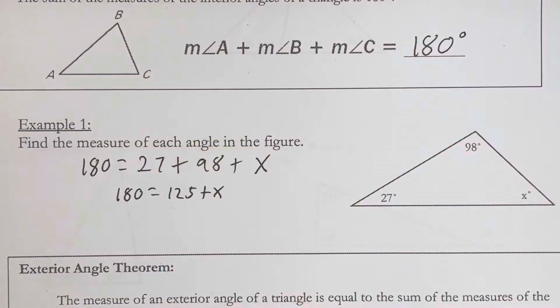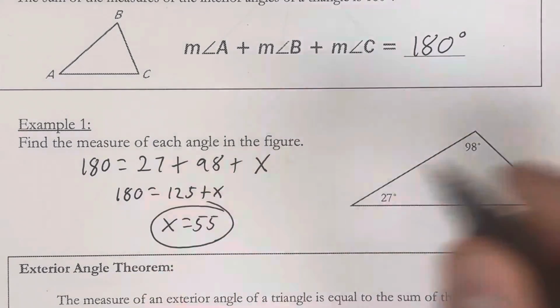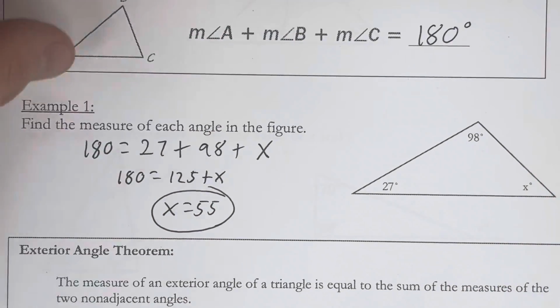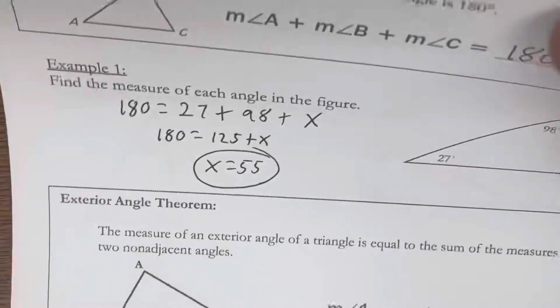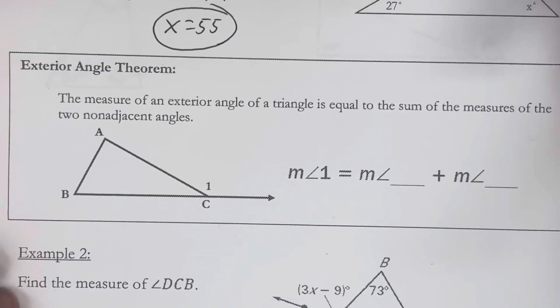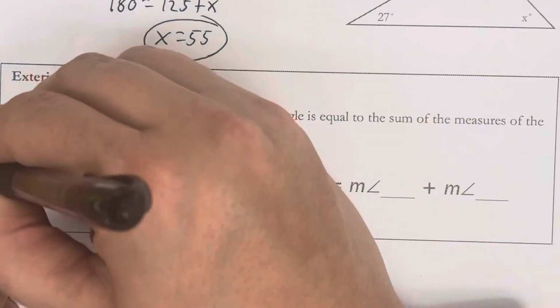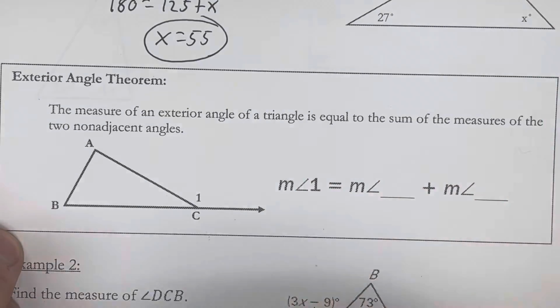And then we'll subtract our 125, and we get 55. So we have found the missing angle. It is 55 degrees. The exterior angle theorem, this one, super imperative. All right, you'll forget it. We'll use it this first unit, and then we'll kind of forget about it. But it is very useful. We have to keep it in mind. When you see an exterior angle, you have to think back: exterior angle theorem. All right, we're going to have to use it a ton.